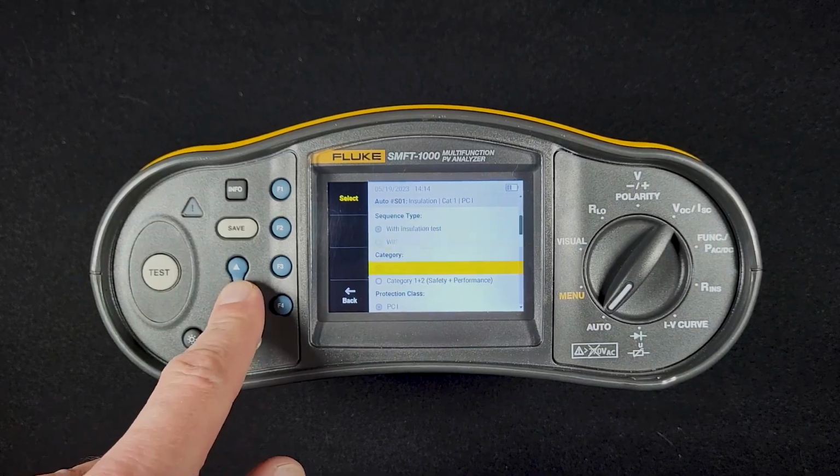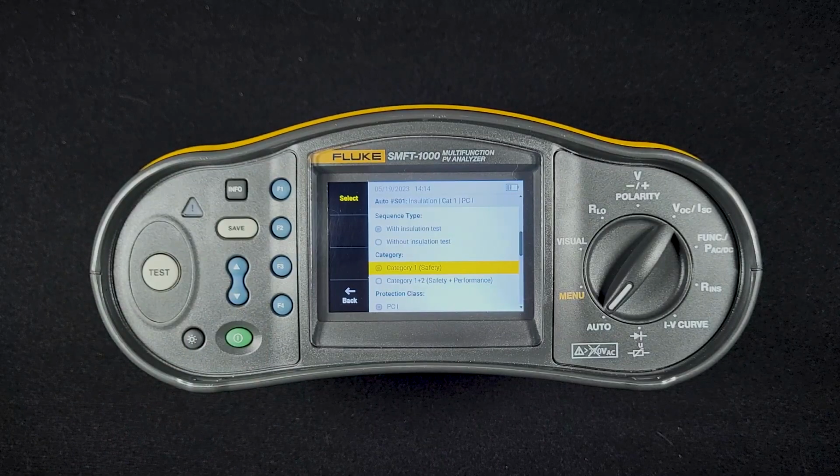I can go down and select the category. Category 1 is going to give me the ground bond test, so that's that R low test where it's testing the resistance between 2 points. Category 2 will give you the R low test and an IV curve test. That's the performance part of safety and performance.